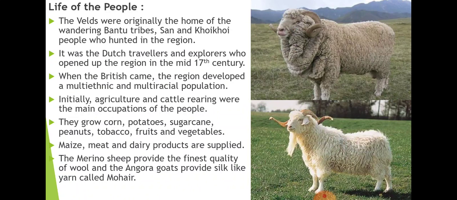Now, moving toward the life of the people, how the people live over there, what they do for their earning. Now, let us see the life of people. The region was originally the home of the wandering Bantu tribes, San, and Khoi Khoi, who hunted in this region.